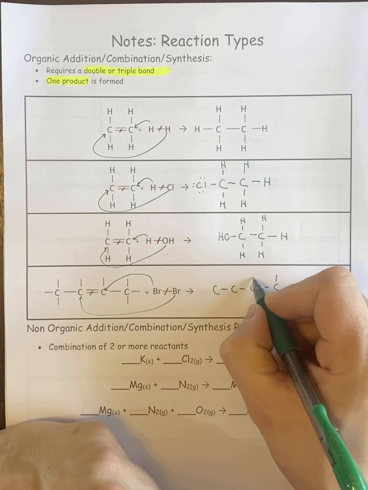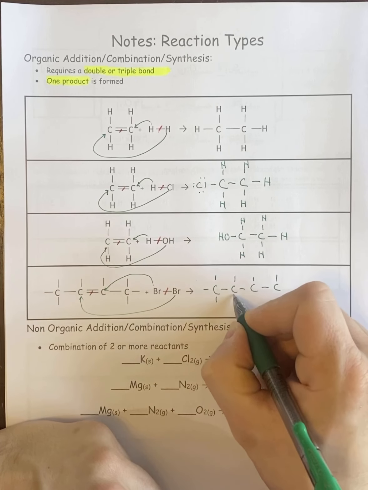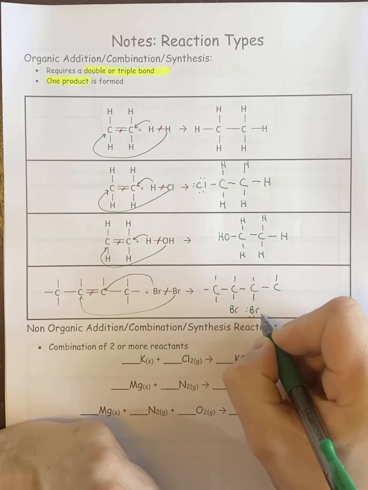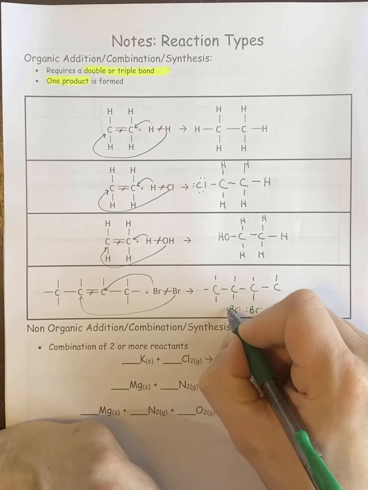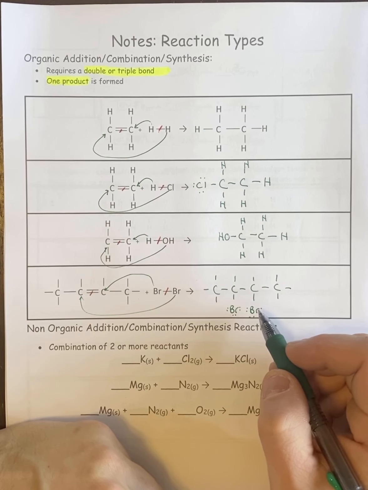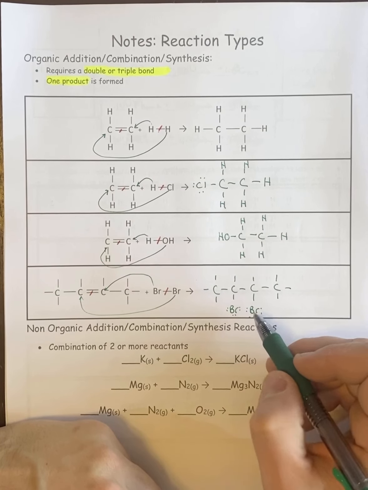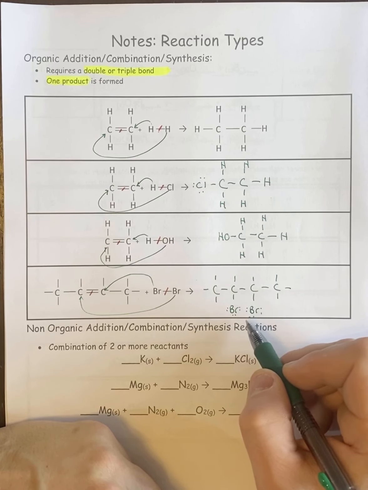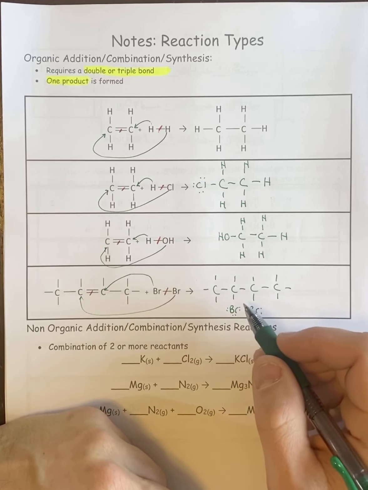So you put 4 in a row. Now notice for this last one, I didn't write the H's in. I just didn't, you don't have to at this point. But I did put the Br's both down. It does not matter if you put them both up or down, it doesn't make a difference. They're free to rotate around the molecule.